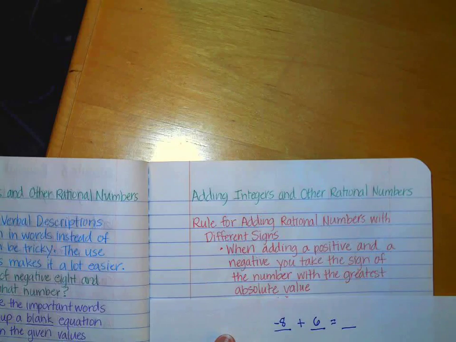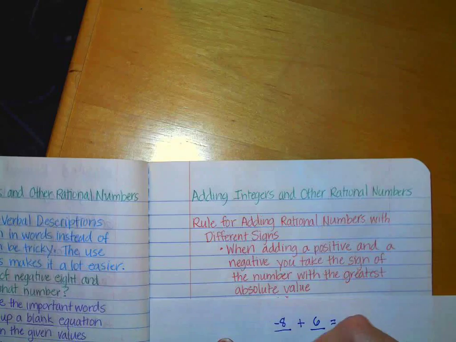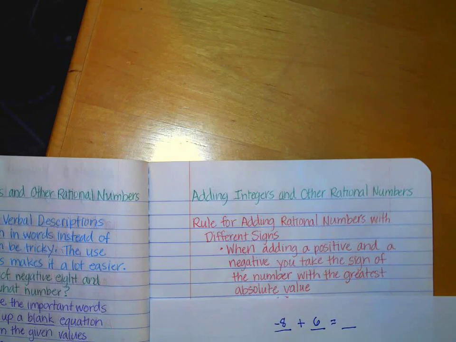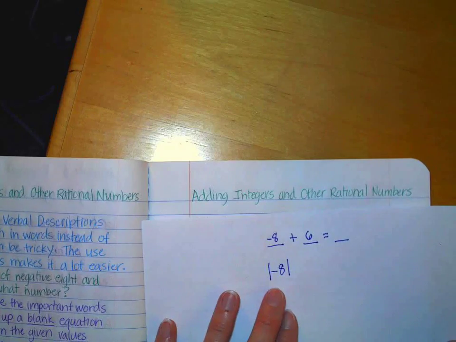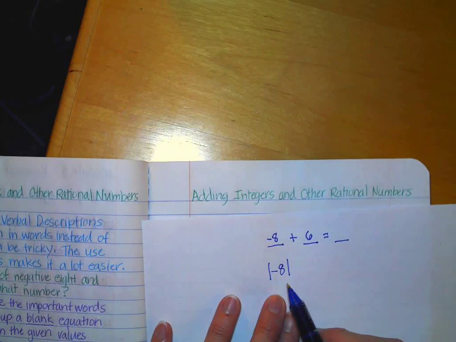You take the sign of the number with the greatest absolute value. So before we start adding anything, we have to figure out the number that has the greatest absolute value. Do you guys remember what absolute value is? I'll give you a hint. If I draw this, what does that mean?